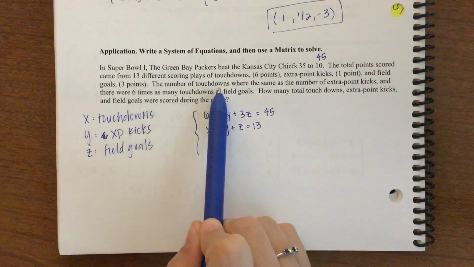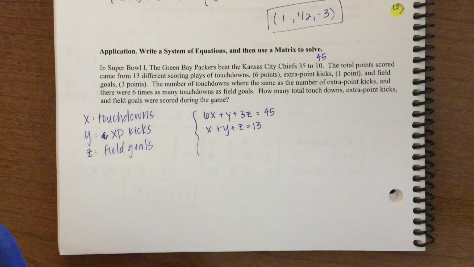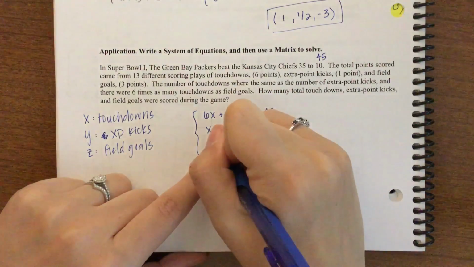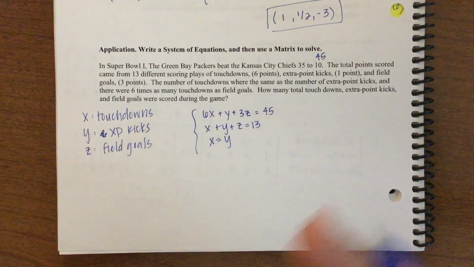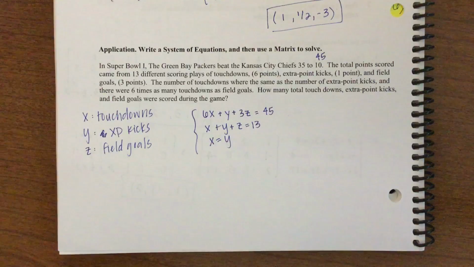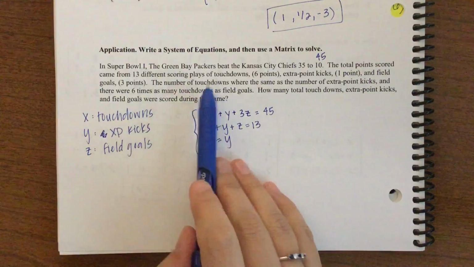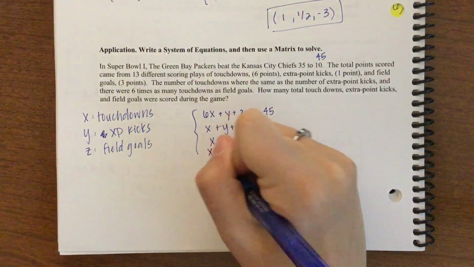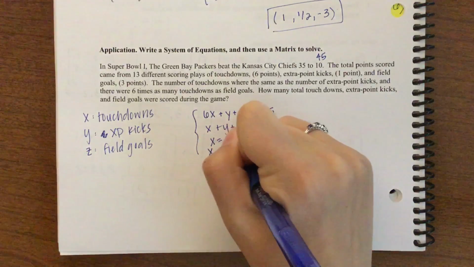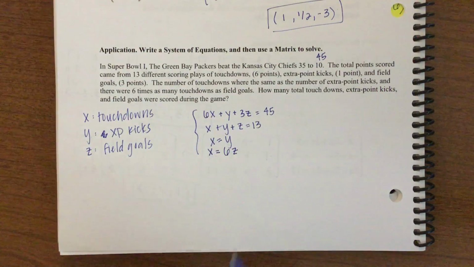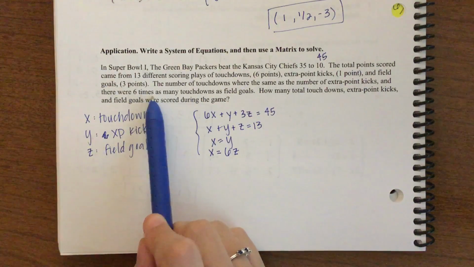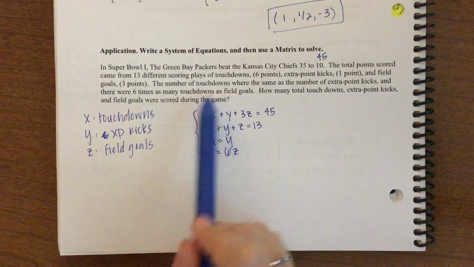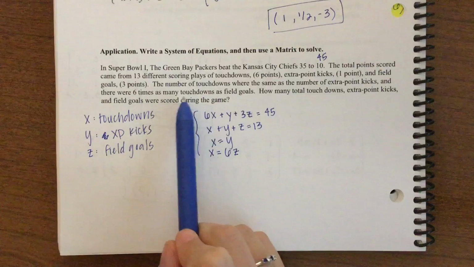The next sentence is the number of touchdowns were the same as the number of extra point kicks. So we know that X is equal to Y. Now, we would have to move the Y over to make sure that we're still in that matrix form. There were 6 times as many touchdowns as field goals. So X is equal to 6 times Z. Here's why. You guys will always want to put the 6 on the X. If I have 3 field goals, how many touchdowns would I have? Well, I would have to take my 6 times and multiply it by the 3 to figure out my touchdowns. So 6 times as many of my 3 field goals were my touchdowns.